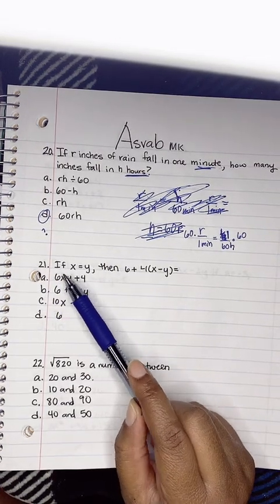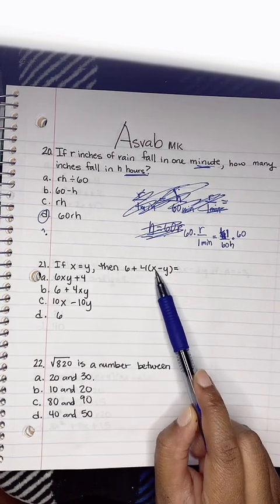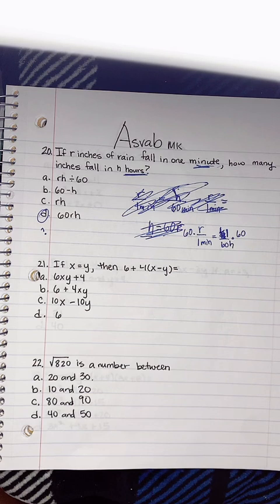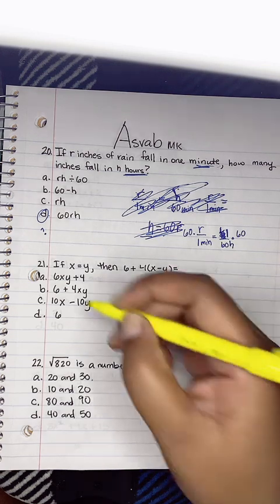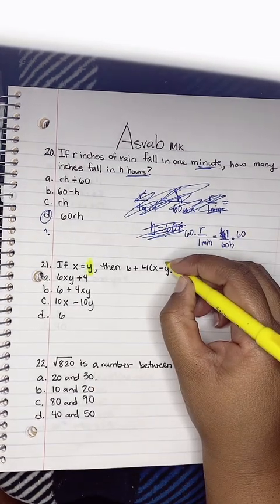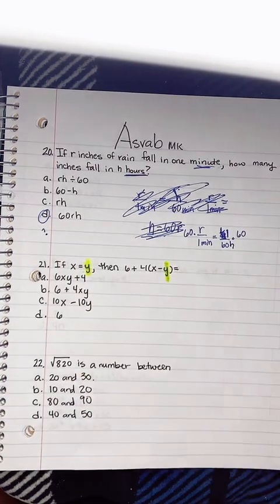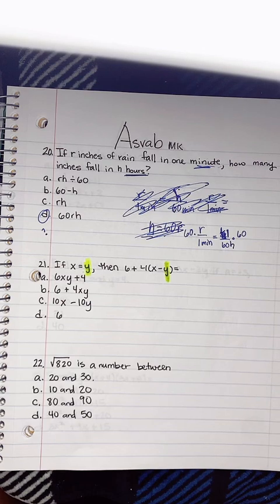So 21. If x equals y, then 6 plus 4 times (x minus y) equals what? All right, so they told us what x is. So we're going to plug this y in for x. Okay, we're going to replace it.